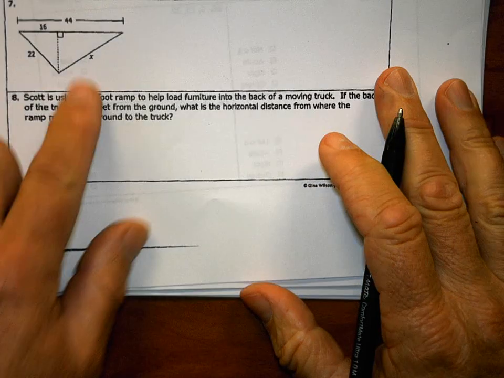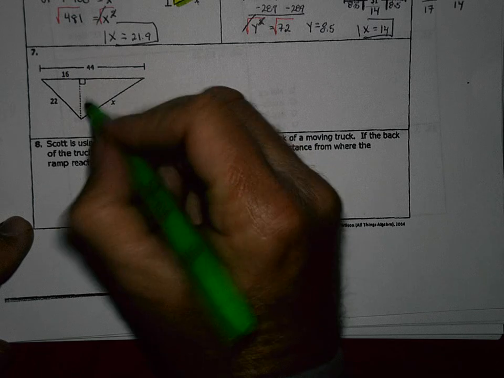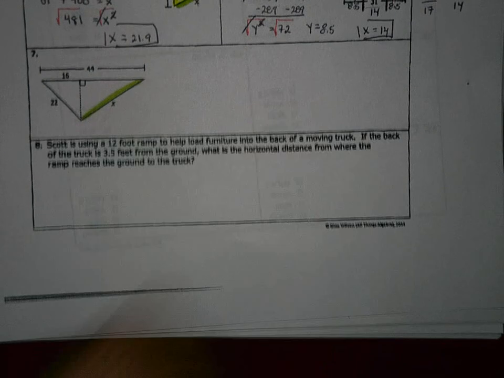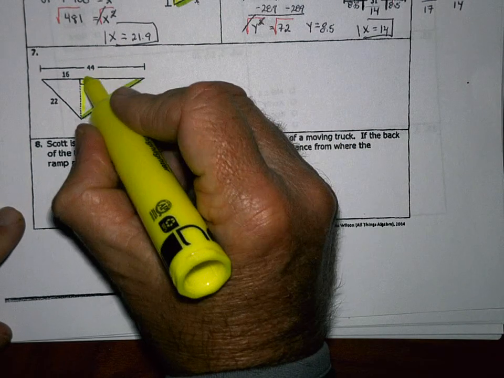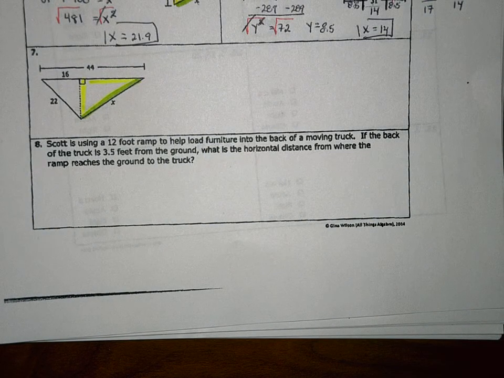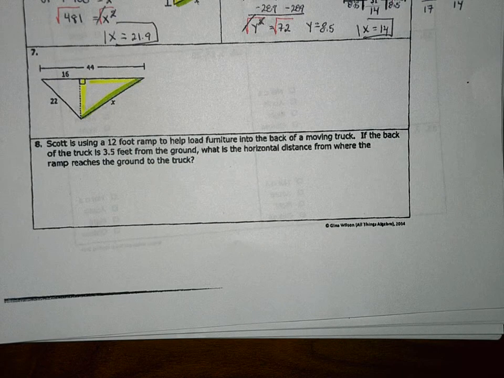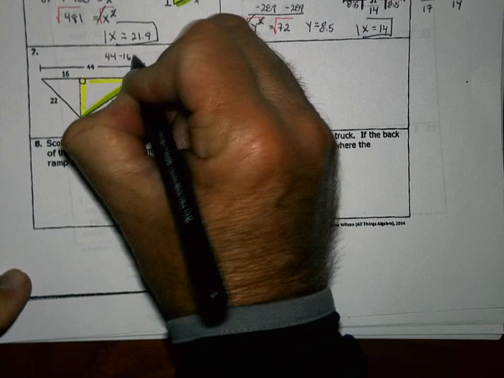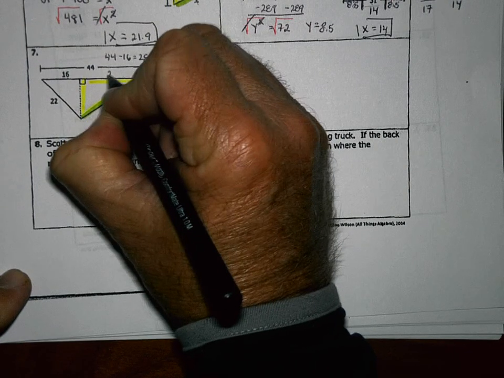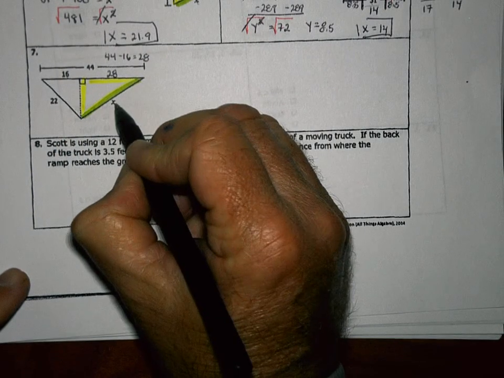Number 7. In number 7, we are finding the value of x. And if you notice, x is the hypotenuse, but x is the hypotenuse for this right triangle on the right side, right here. Since the entire top of this shape is 44, and this part is 16, 44 take away 16 is equal to 28, so this has to be 28. Now let's look at this highlighted triangle. It's a right triangle. That side's 28, that side's x. I don't know that side.